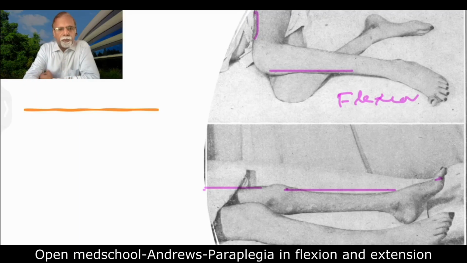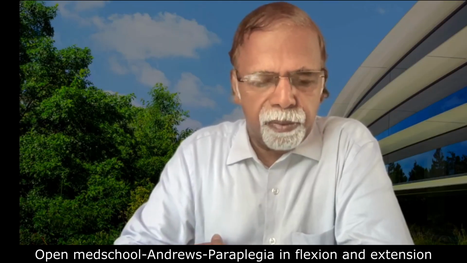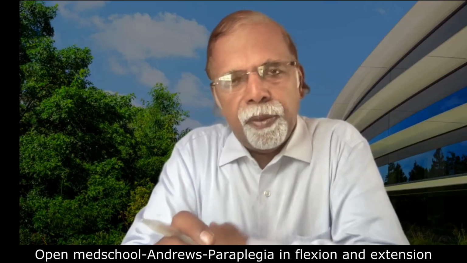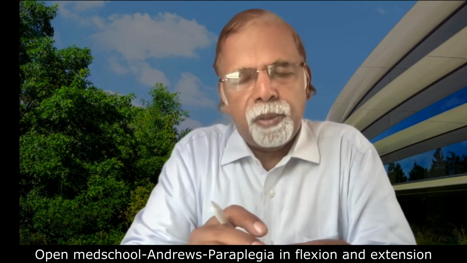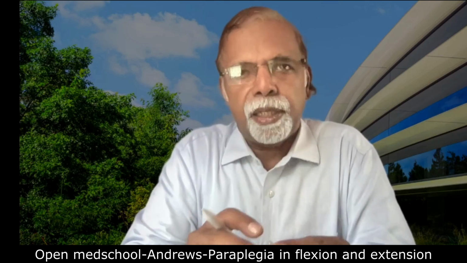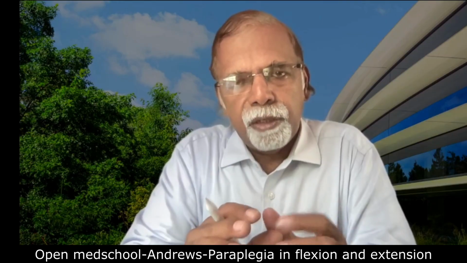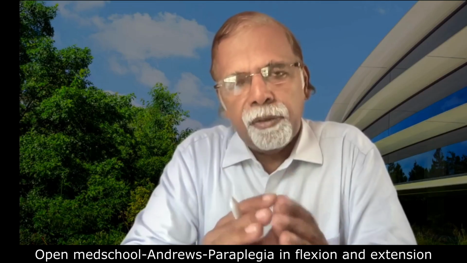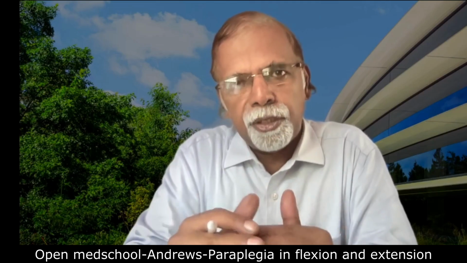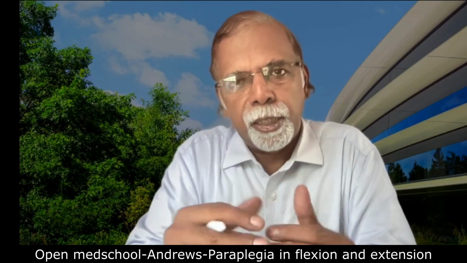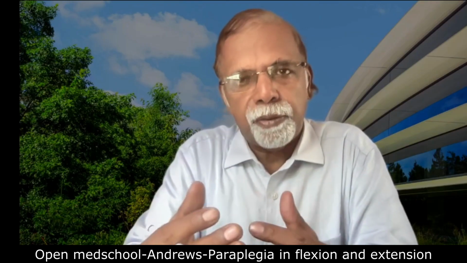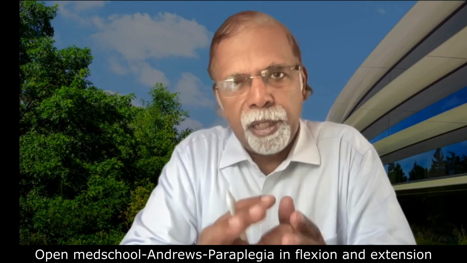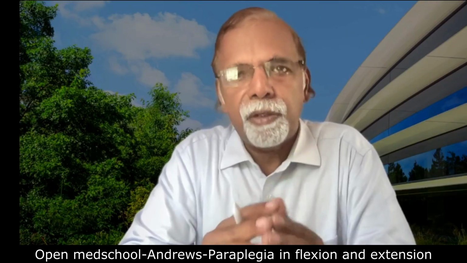Now we look into what is the basic mechanism underlying this. Paraplegia in extension means the vestibulospinal and pontine reticulospinal tracts, which are concerned with the facilitation of the extensor tone, are intact. So the patient develops a paraplegia after the spinal shock. These two tracts, which are a little resistant to injury, recover and the patient goes into paraplegia in extension. So paraplegia in extension is a less extensive lesion.